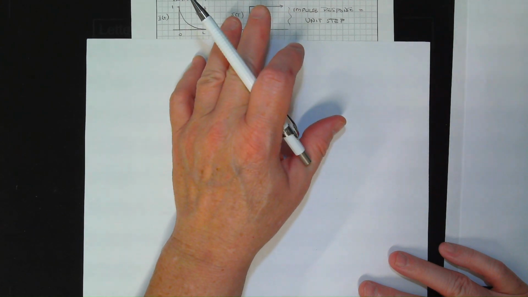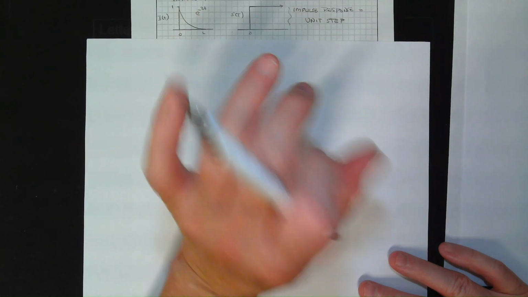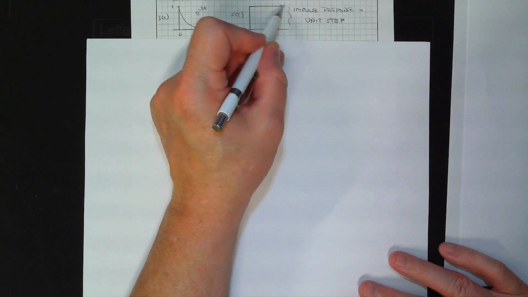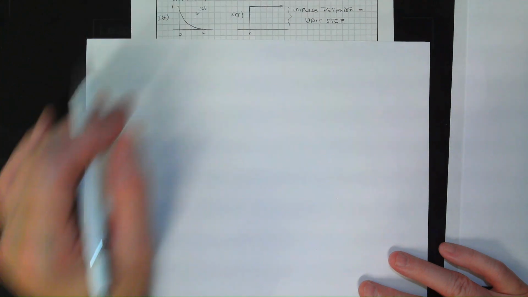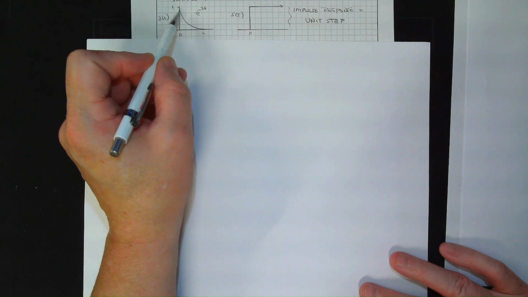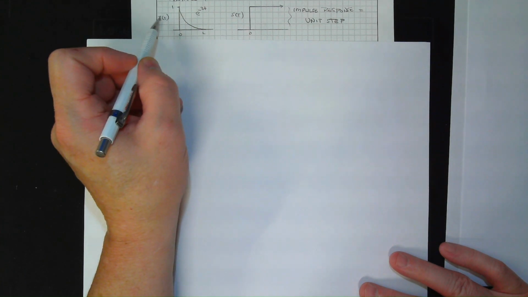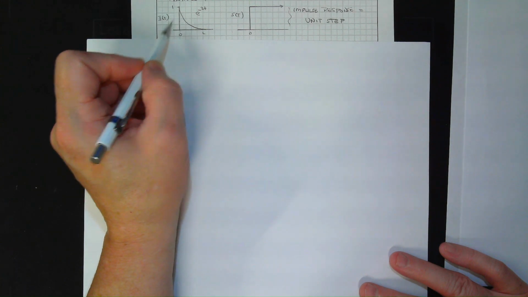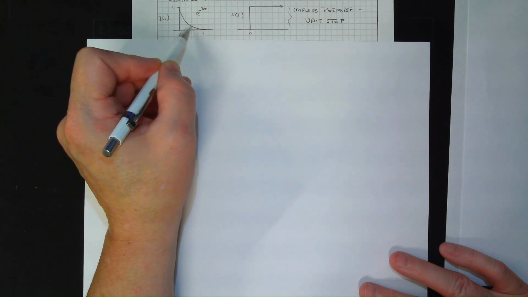Now, notice that it's going up and it's staying up. So that's actually not a stable system. So let's look at here. Here we said our input's going to be this e to the minus 2t. So it kind of steps up and then it's decaying like so.